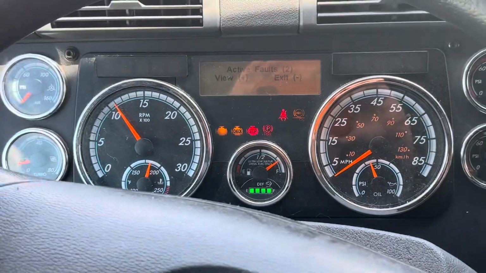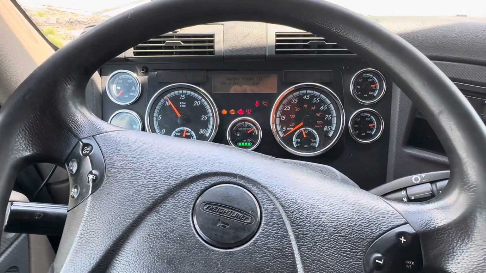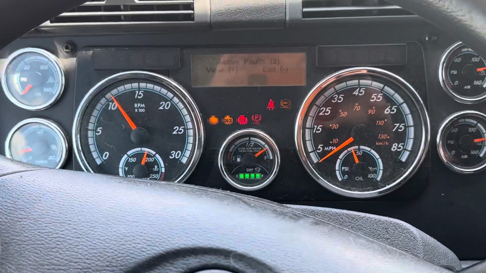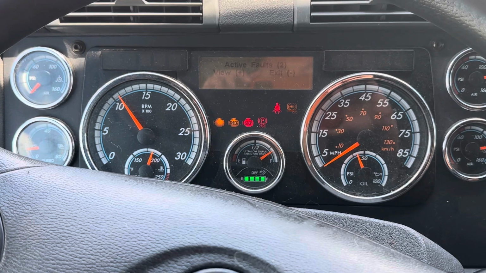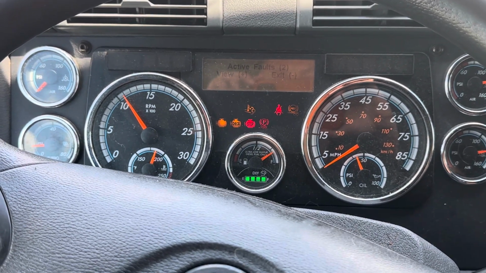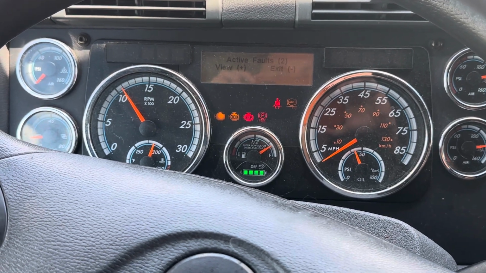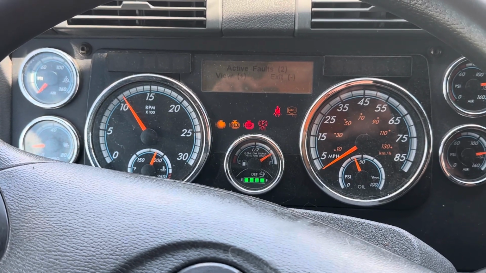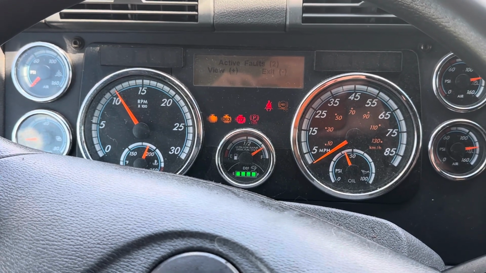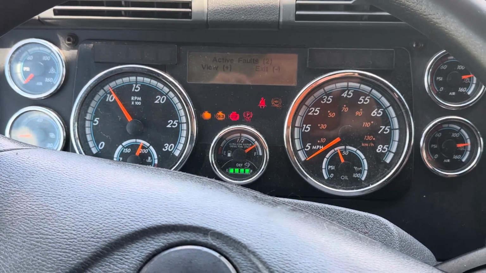So yeah guys, again, these Freightliners have a lot of problems with DEF. It is what it is, and you need to do it in order to restart it. Otherwise it will not start. And sometimes when the truck does it by itself, it's not enough. You also need to manually do it.